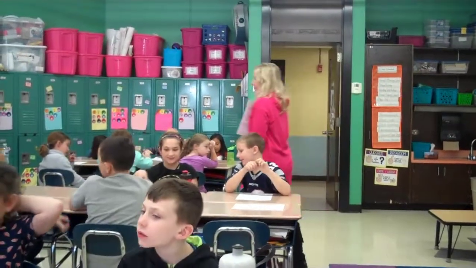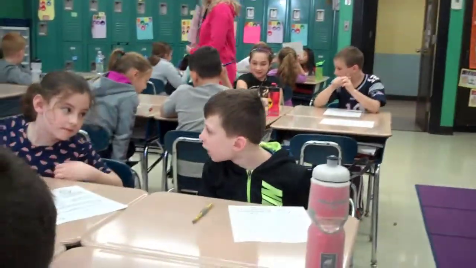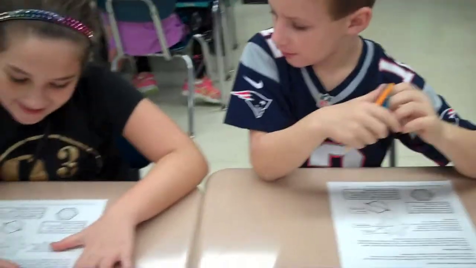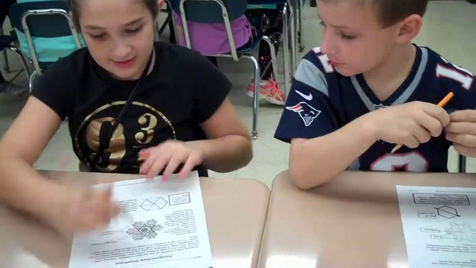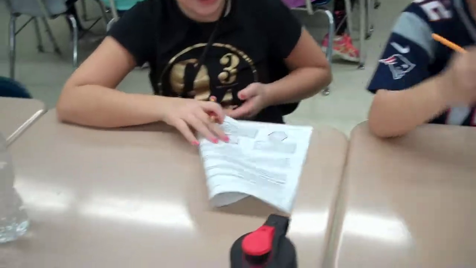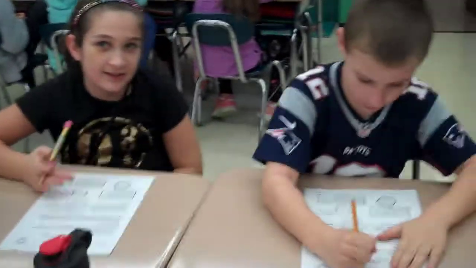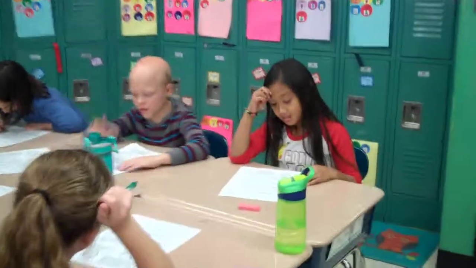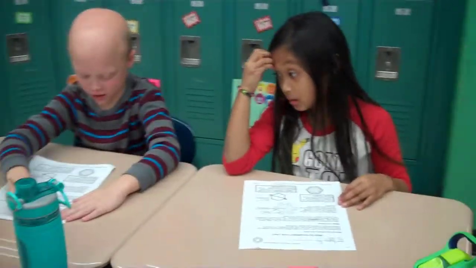Snowflakes. Different kinds of snowflakes. Different snowflakes that look different. Snowflakes, and then more snowflakes. So it's most likely snowflakes. This is going to be like, what do snowflakes look like?